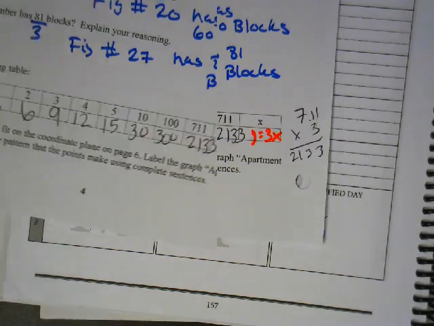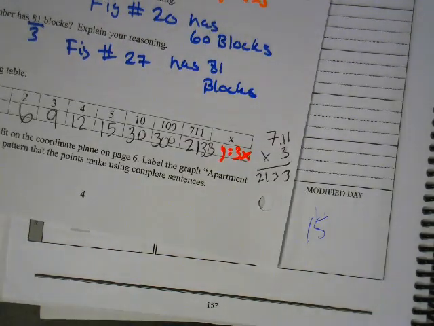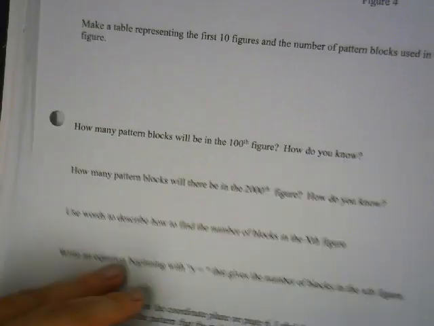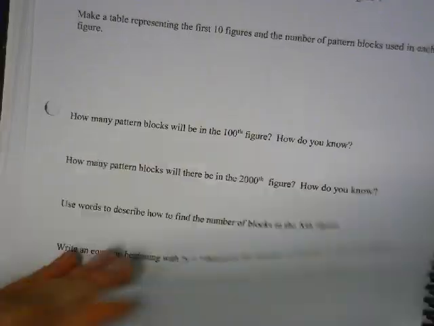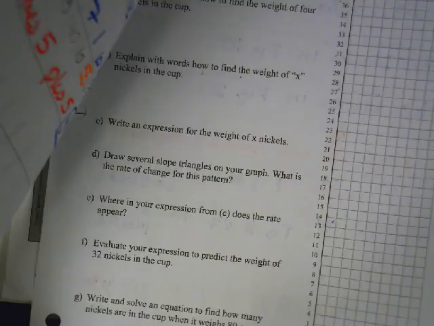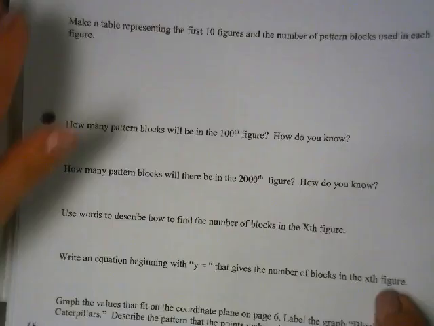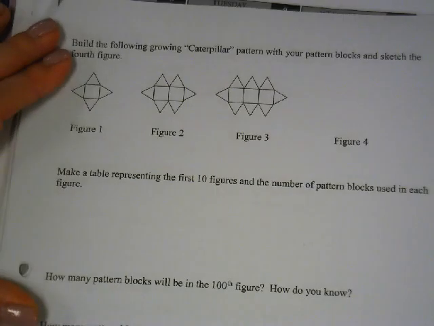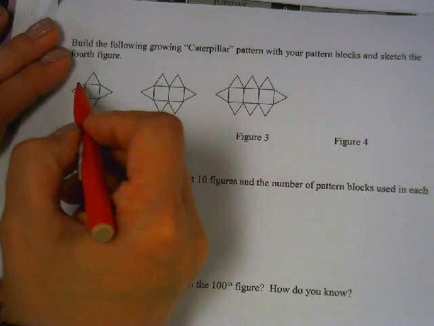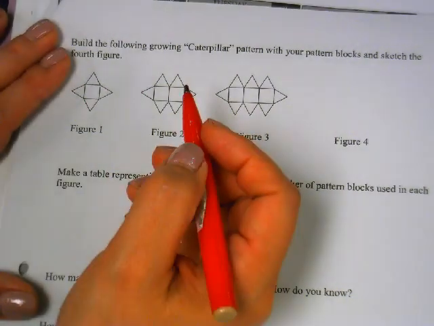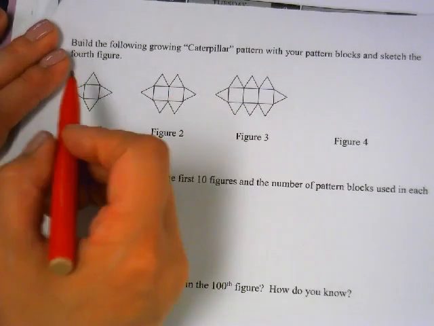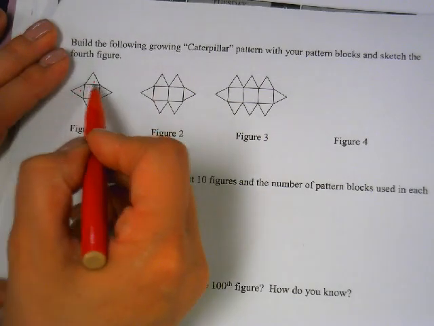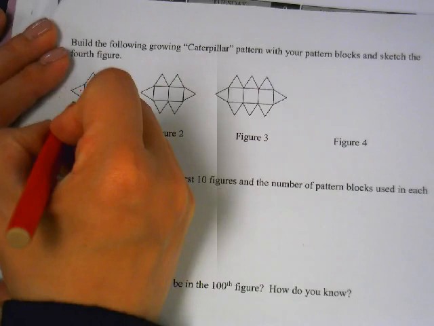All right. Now we're going to do the exact same-ish thing on the next page. But this time, it's not called the apartment. It's called the caterpillar. Okay. So, my suggestion is to put dots when you count. Because a lot of students first period miscounted because they didn't put dots. So count. How many blocks in figure 1? 5. Okay, write it down. 5.